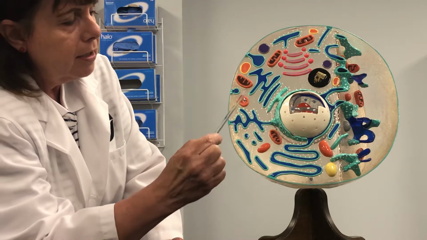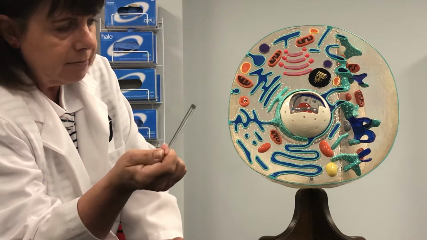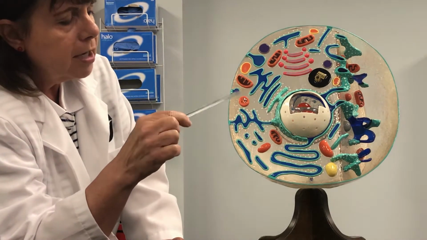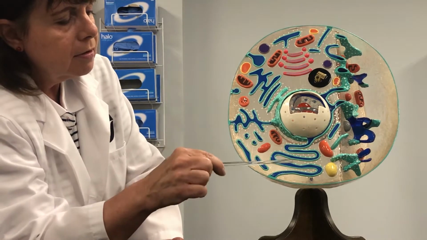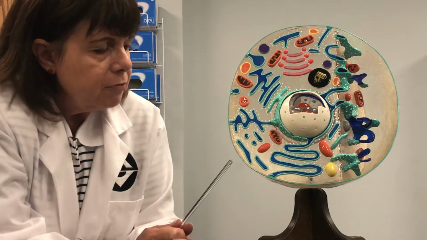Now, there's two terms. There's cytosol and there's cytoplasm. Okay, cytosol is the actual liquidy part. Cytoplasm includes your organelles. But that's being picky. I just as soon use cytoplasm for the jelly-like material.